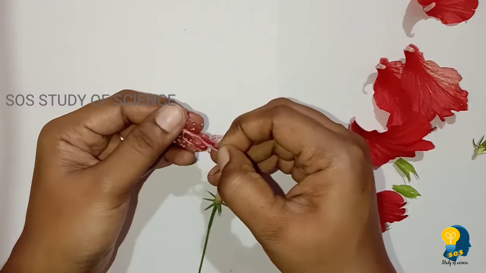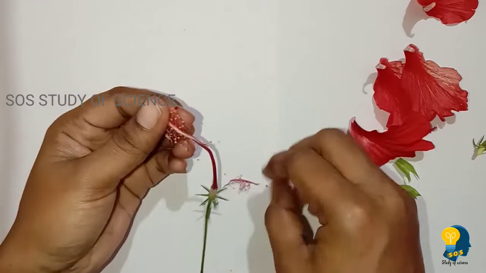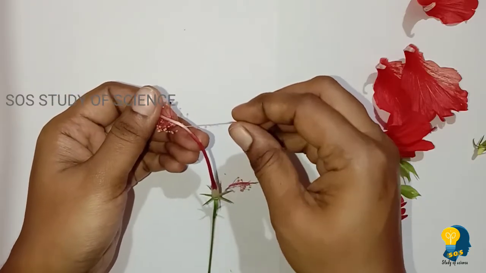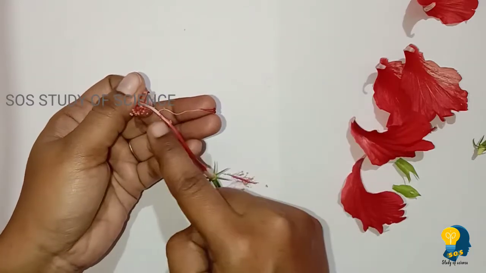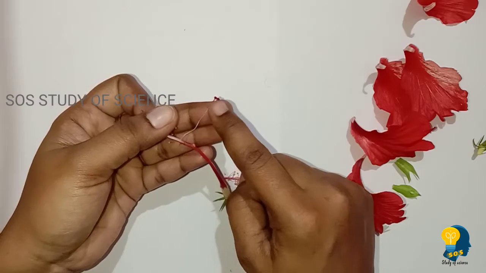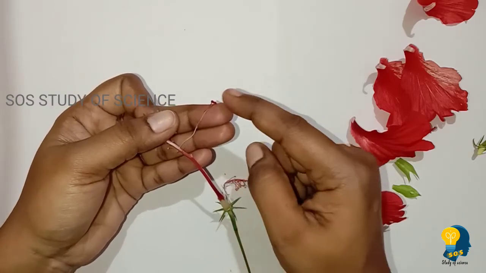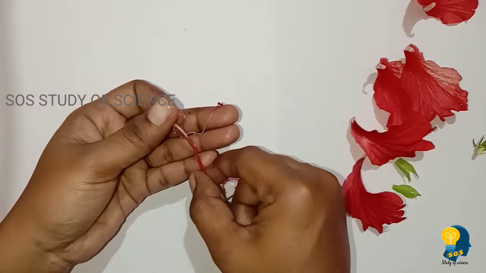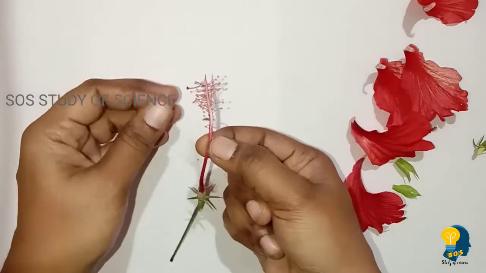See, when we open this part, inside you can see. Can you see this is a tube-like structure? I'm extending it now. See, this is the tube-like structure. I told you, this is the pistil, the female part. Okay, so this pistil is connected till here. It is connected till the end. I will show you.